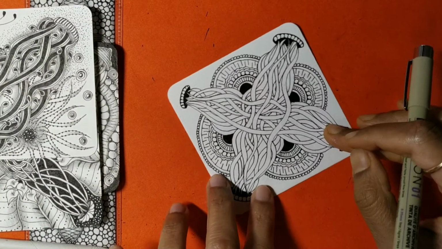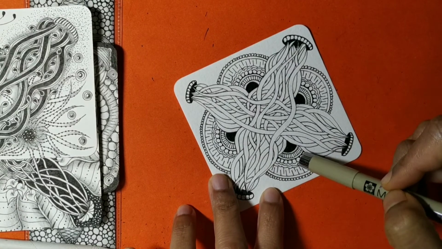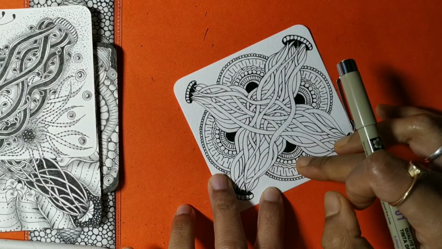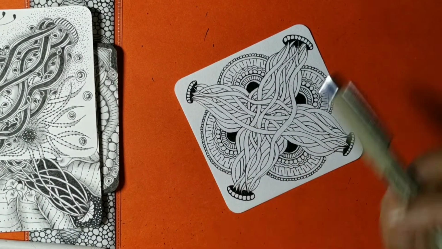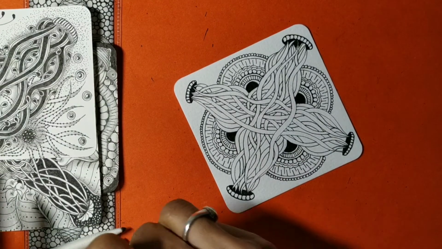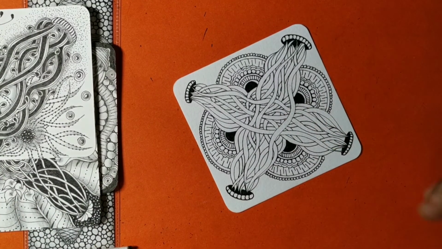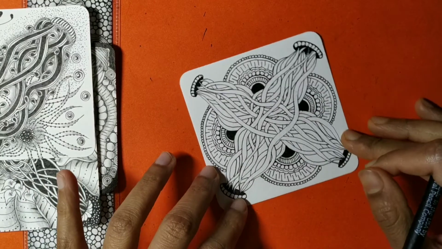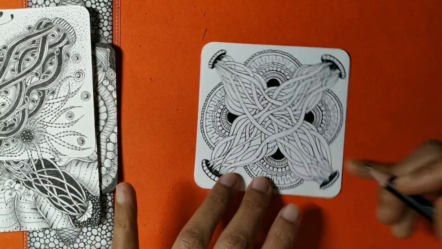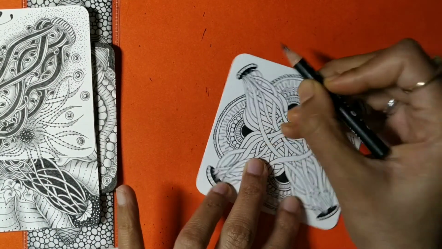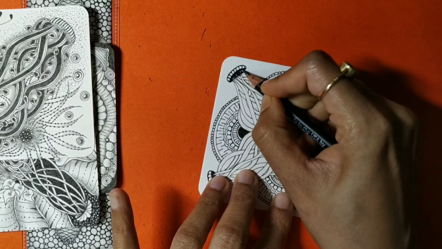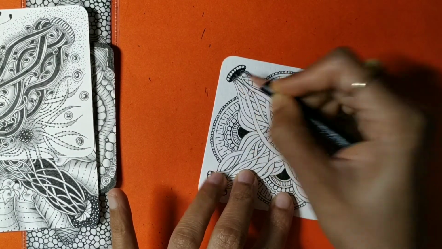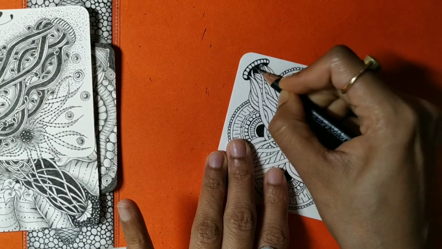So this is how it looks after I did the same exercise in all the 4 gaps that we had, right? So now let us move on to shading our tile. I'm going to leave the rest of the tile white. I don't think anything else is required here, right? So as we generally do, I'm going to add some graphite here from where lines are emerging. Some thick dark graphite.